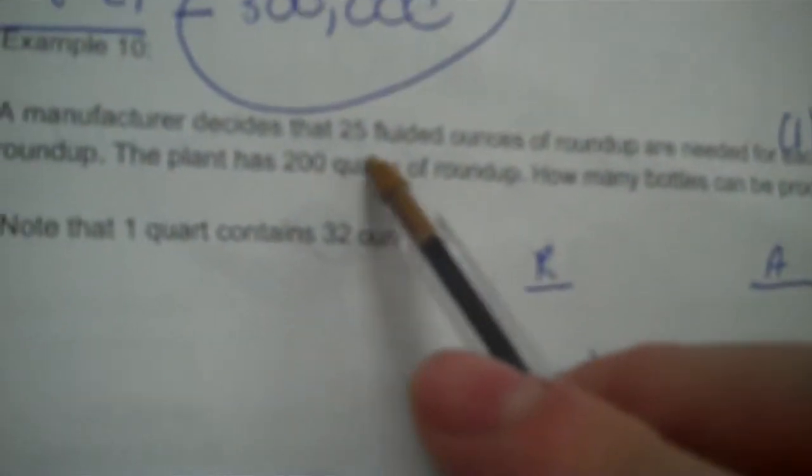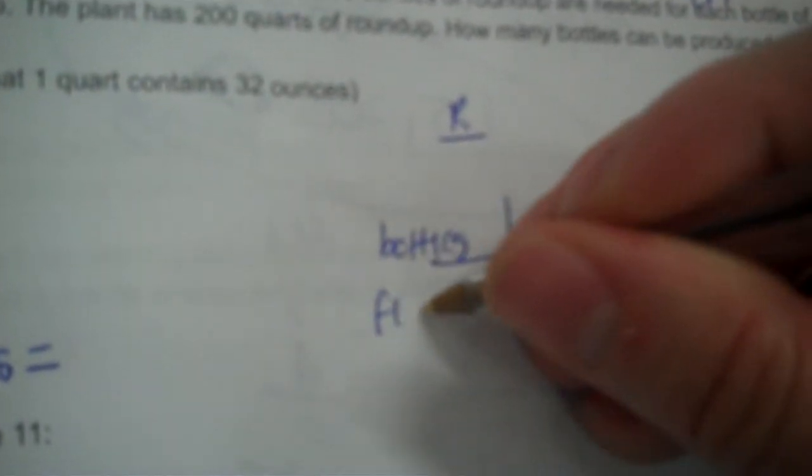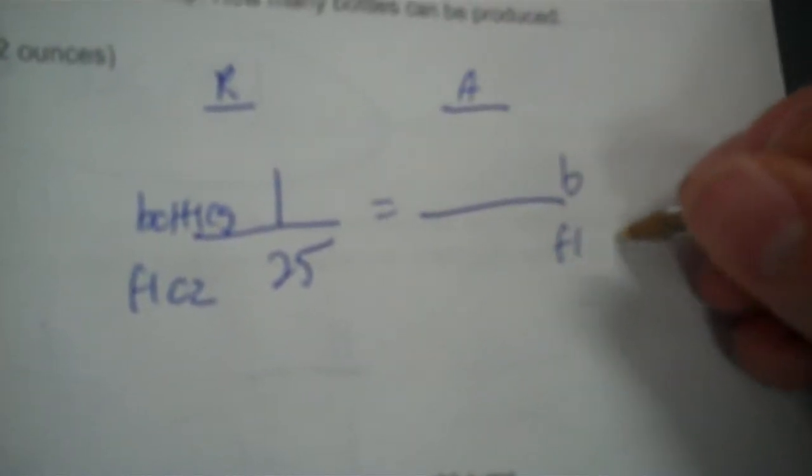Okay, now I'm not finding the rate, I'm finding the actual. Okay, rate actual. So obviously we have bottles, and we have one bottle, that's the rate quantity. We have 25 fluid ounces, so FLOZ 25. Then the labels, don't get flustered, stick to the plan. Because remember, we said the question mark was over here with the actual bottles. Now there's a little problem, okay?